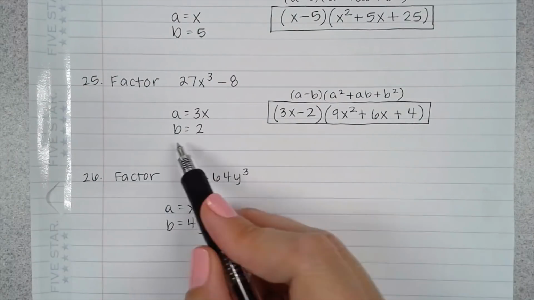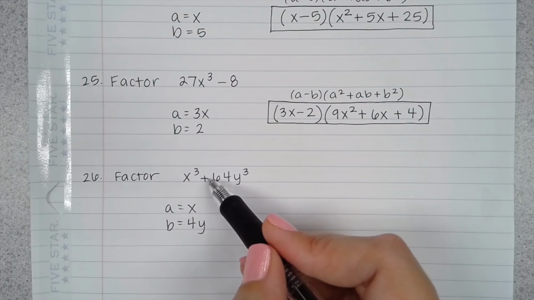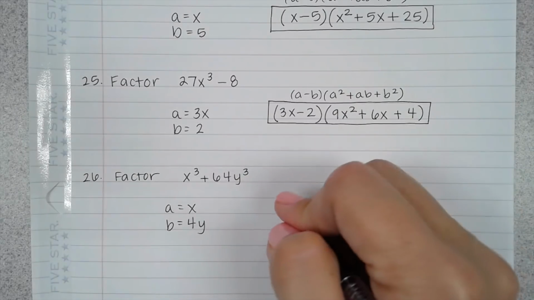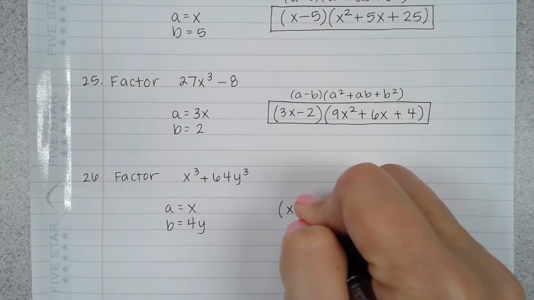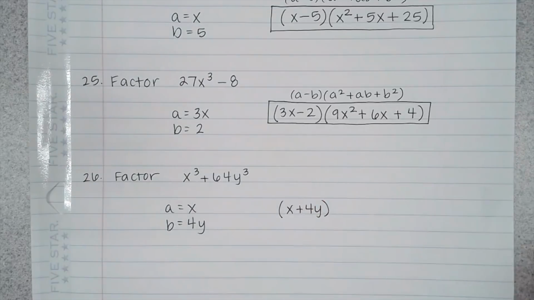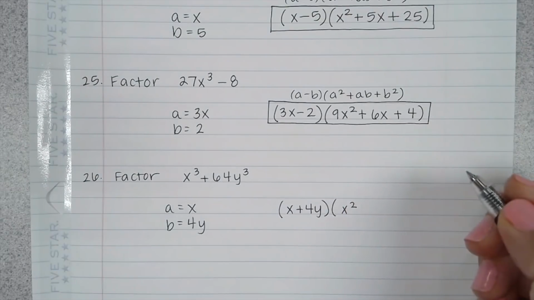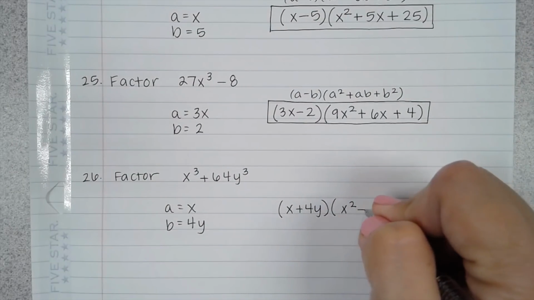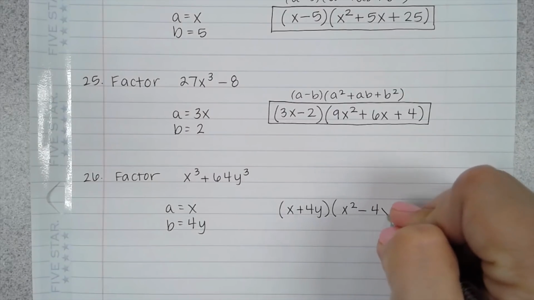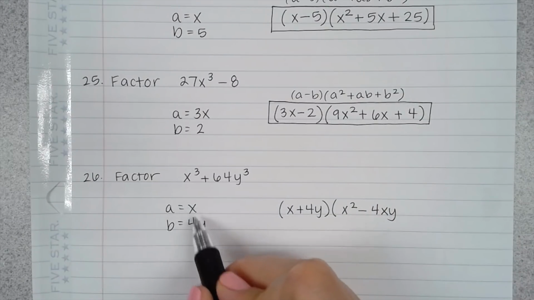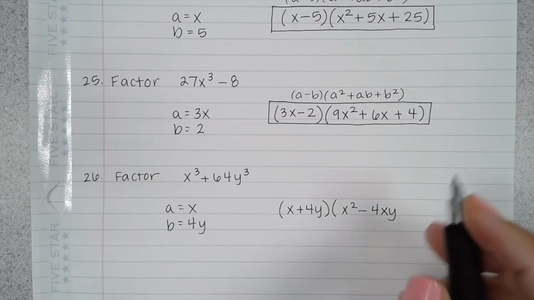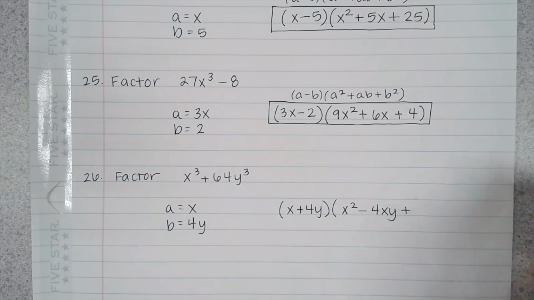The only thing that's different about 26 is that it's a plus sign in the middle instead of a minus sign in the middle. So when I do my pattern, it's going to be a little bit different. The first one says I just add them up, so it's this one plus this one. And then in the second set of parentheses, the pattern's the same, so you do the first one squared, but then this is the opposite sign. You multiply the two of them together, so that's this one times this one goes here. The last sign is always a positive sign.